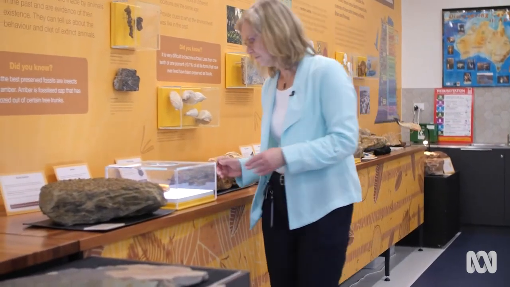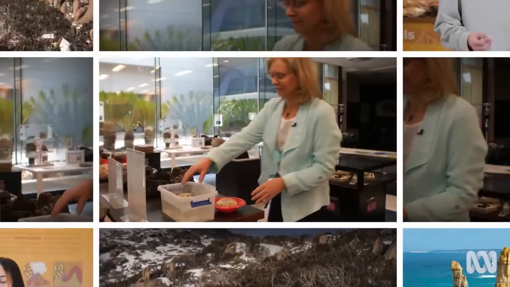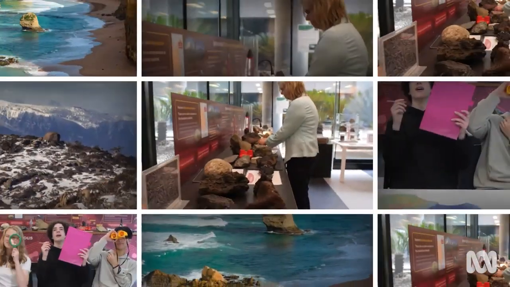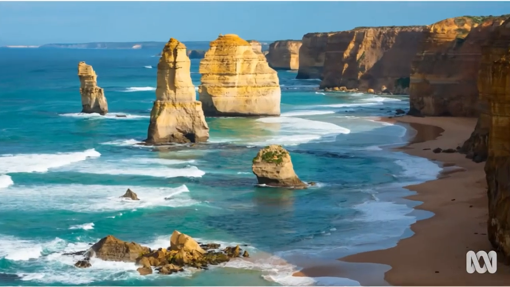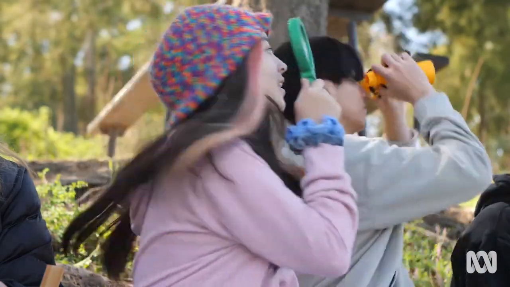In this series, we're going to explore some of Australia's landscapes and landforms. We're going to learn about some of their features and the processes that shape them. We're also going to think about how landscapes and landforms are valued and the ways humans impact and protect them. In this video, we're going to look at coastal landscapes and one of Australia's most iconic coastal landforms, the 12 Apostles.